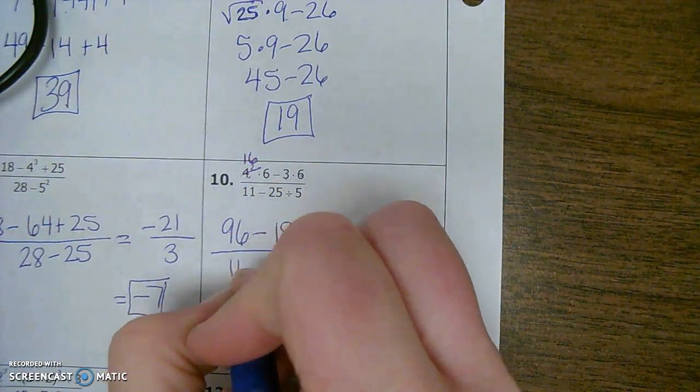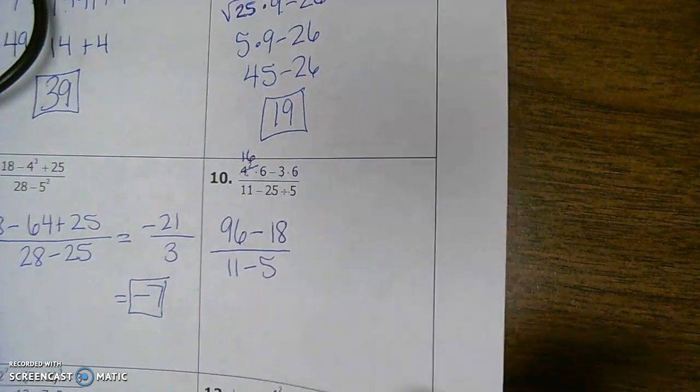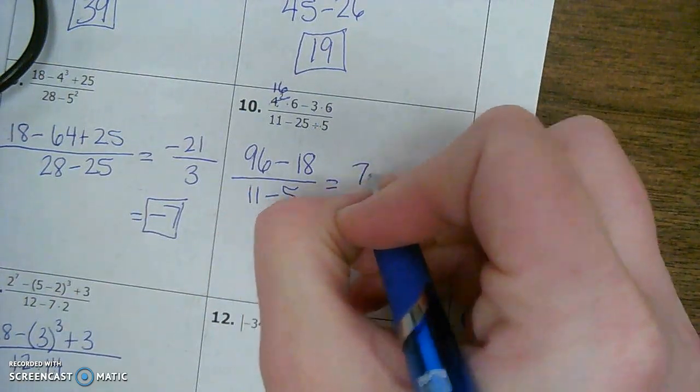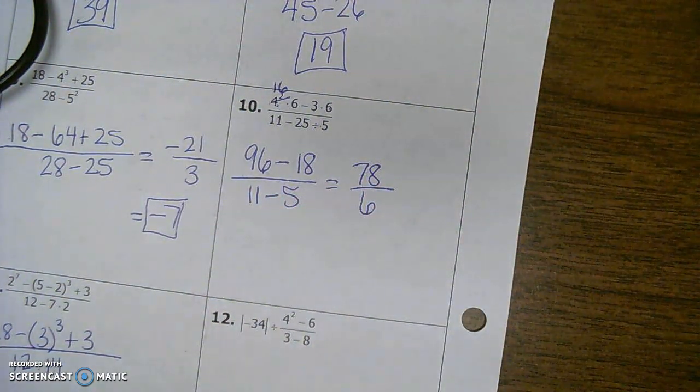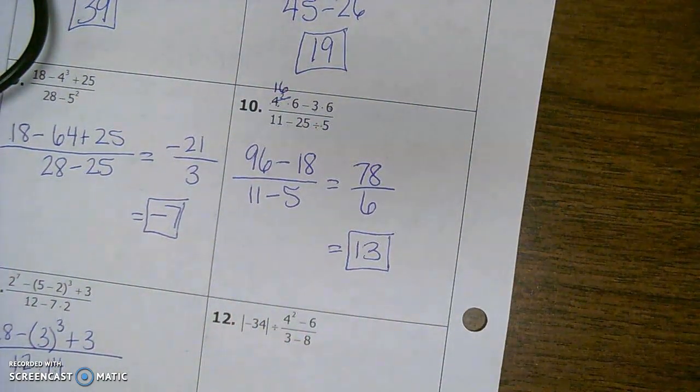On the bottom, I'm going to have 11 minus 25 divided by 5 is 5. So 96 minus 18 gives me 78. 11 minus 5 gives me 6. Divide that and you get 13 for your final answer.